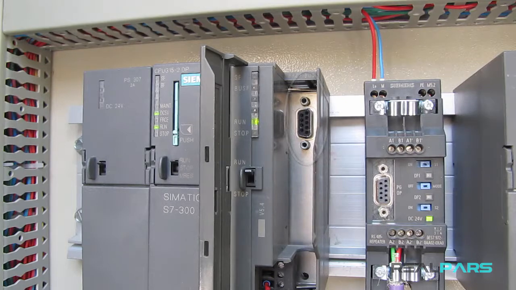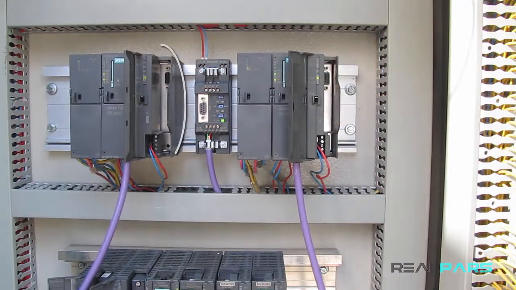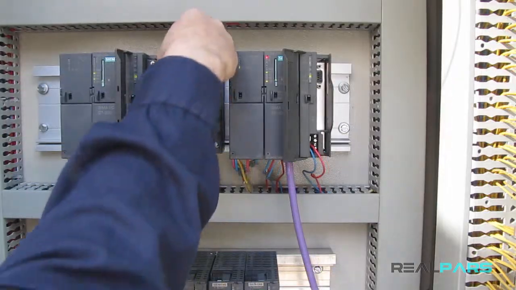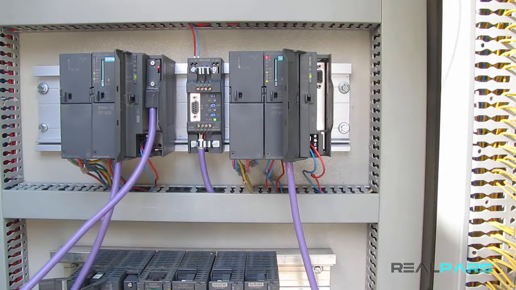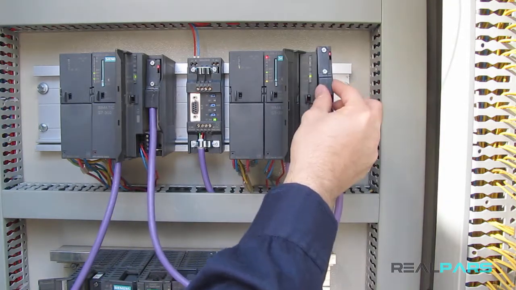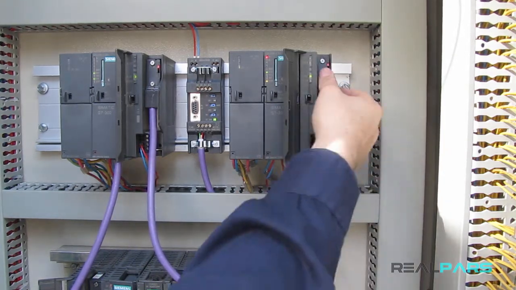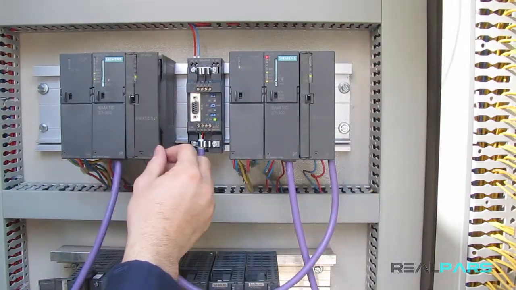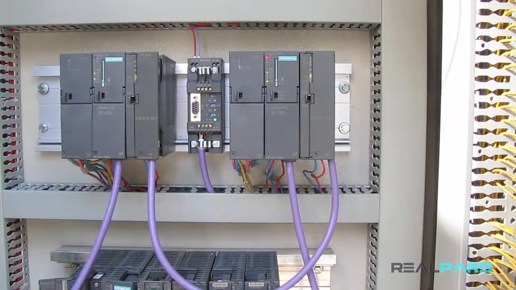In order to exchange data between the two CPUs, we put a CP module next to the first CPU and another one next to the second CPU. After that, we connect the DP port of these modules together by means of a Profibus DP cable. Then, after some software arrangements, we can transfer data between the two CPUs with these CP modules.